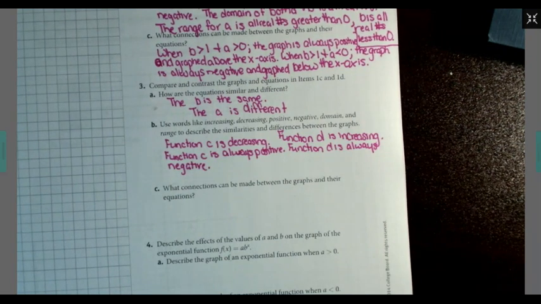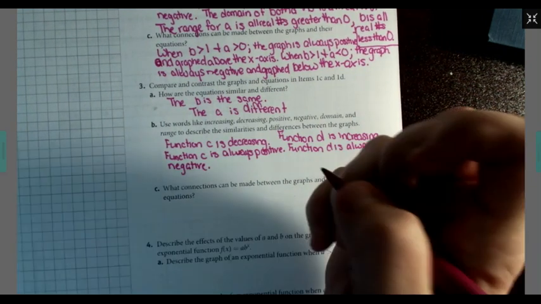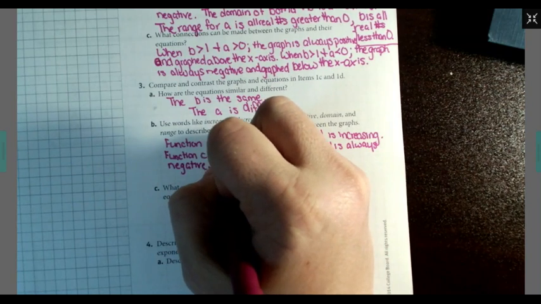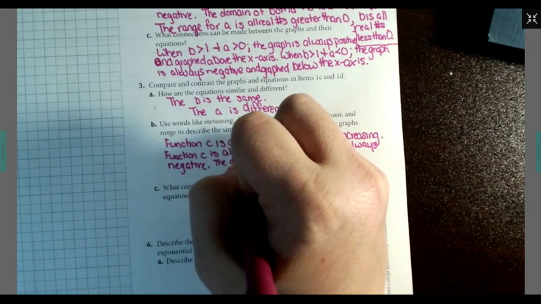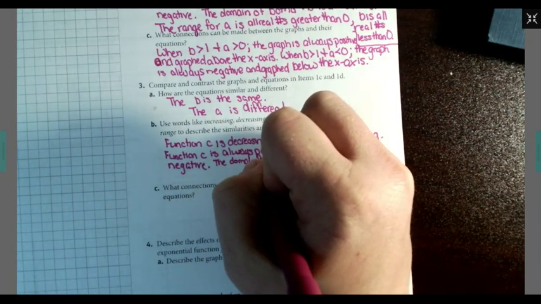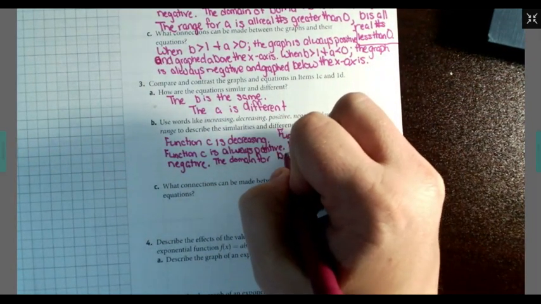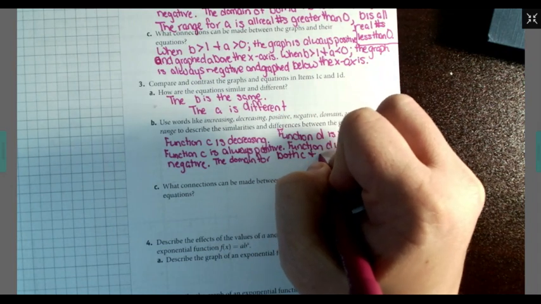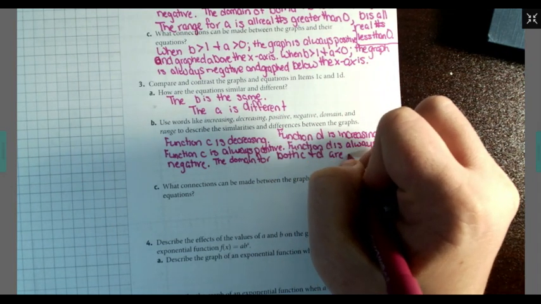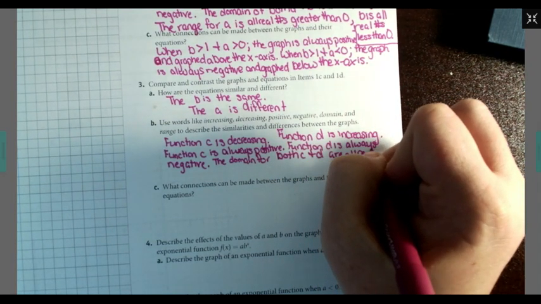The domain for both C and D are all real numbers.